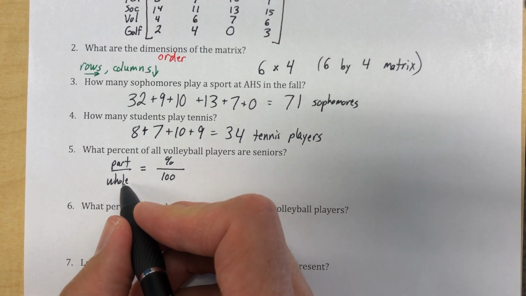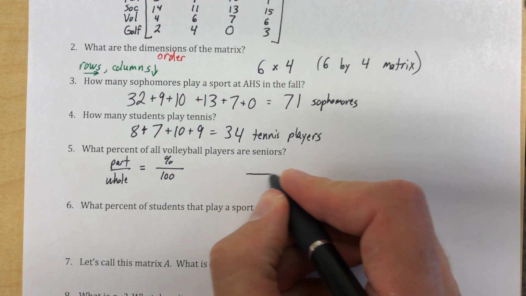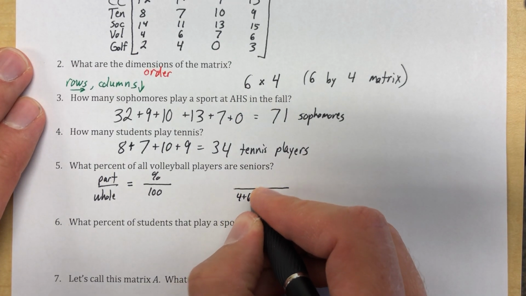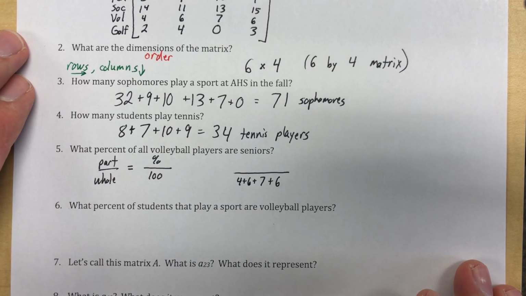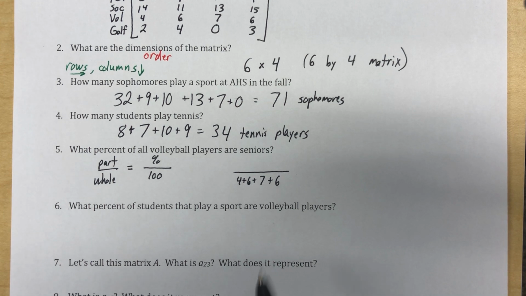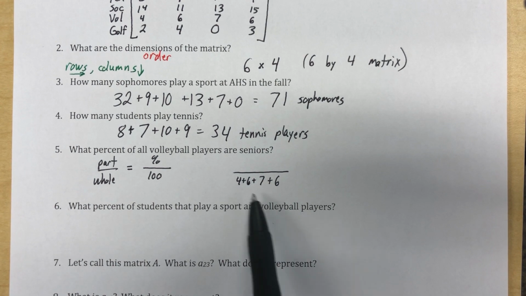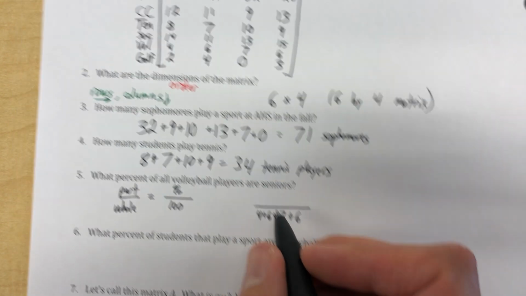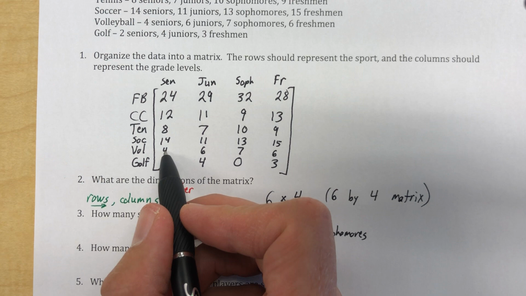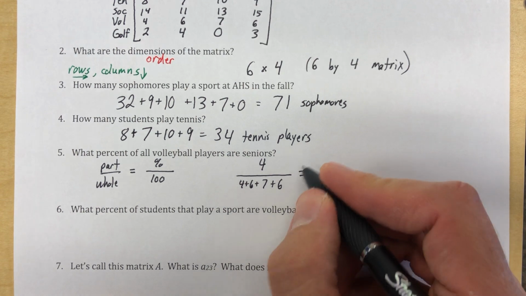So the whole, this is going to be all volleyball players. So all my volleyball players would be 4, 6, 7, and 6, so 4, 6, 7, 6. If you wanted to go ahead and add them together before you write this step, that's cool. But I have a feeling that if I was to write 23, which is what it is, then people might be like, wait, how'd you get 23? You're making that up. Okay, this is all volleyball players. And these are senior volleyball players. So just the senior volleyball players, which would be 4. So just 4 of them. And that would be the percent out of 100.